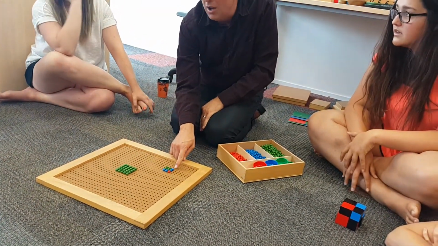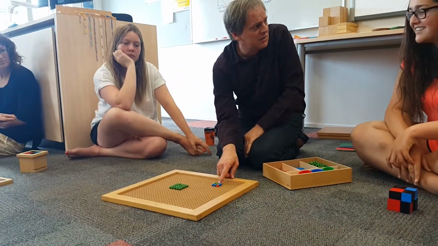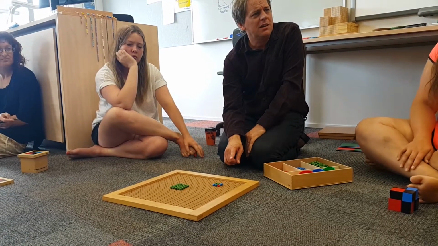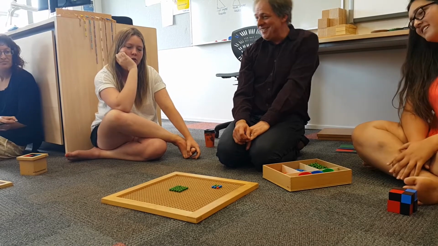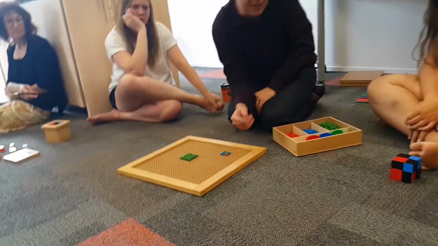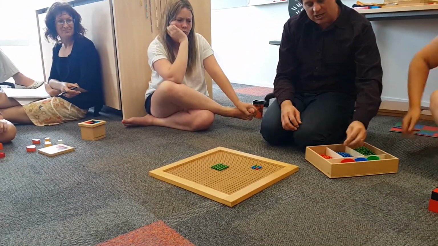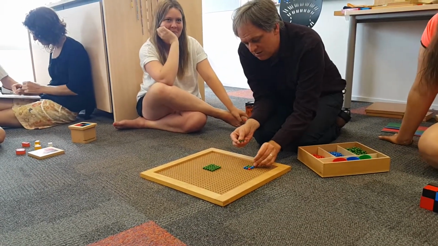144. This is a square built on what number? 12 times 12. What's 12 squared? 144. Hey, that's 144, and that's 12 squared. True? I wonder if anyone knows their 13 times table.